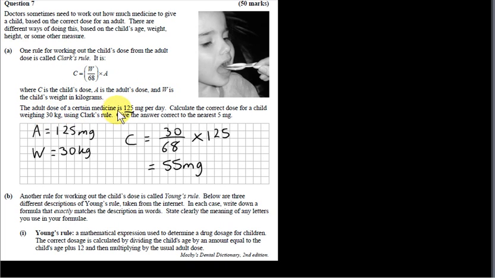The adult dose of a certain medicine is 125 milligrams per day. Calculate the correct dose for a child weighing 30 kilograms using Clark's rule. Give the answer correct to the nearest 5 milligrams. So the adult dose is denoted by capital A, that's 125 milligrams. The weight of the child is 30 kilograms. So W is 30. W is the weight of the child. So we plug these two numbers for A and W into this formula here.